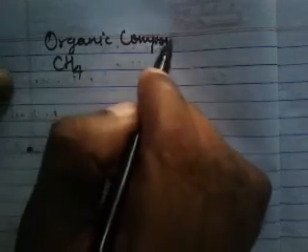For example, CH4. This is an organic compound made up of only carbon and hydrogen elements.